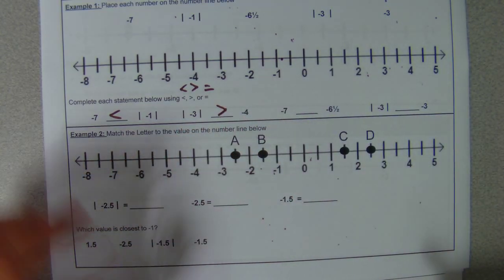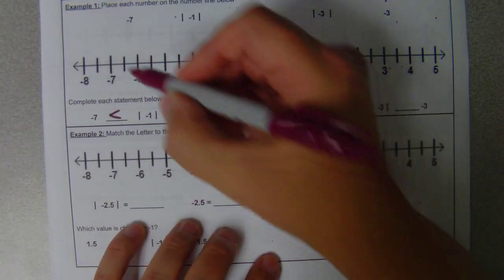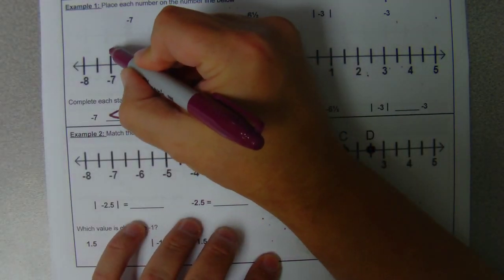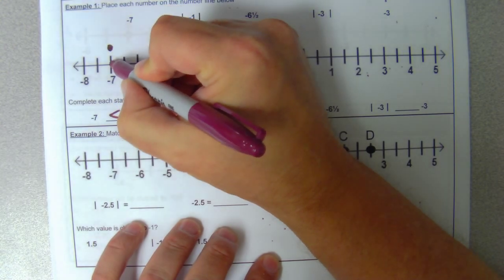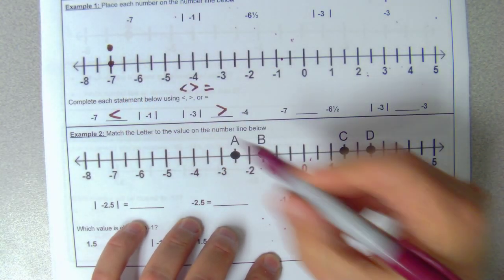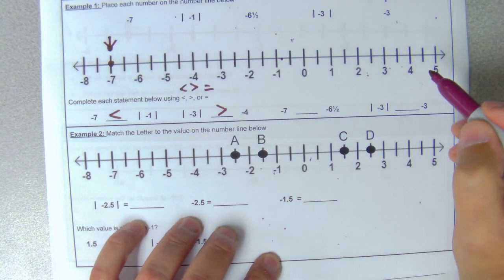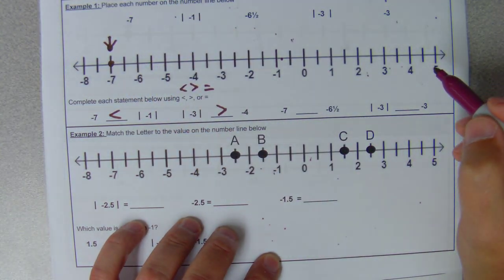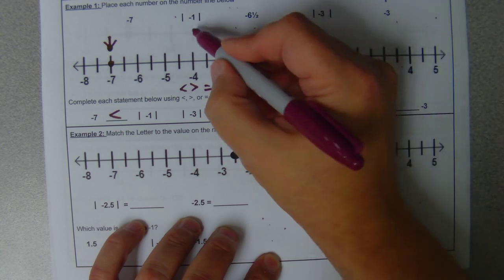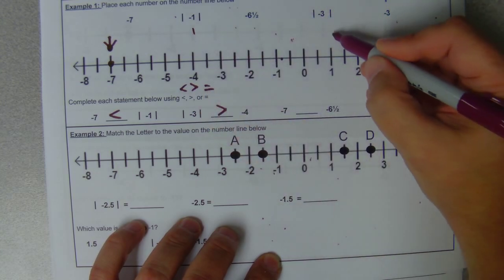And let me make sure that we place all the numbers on the number line. This would be here. We usually put it like a dot there, but I want to make sure that you see it. And the absolute value of 1 is 1, so it's going to be here.